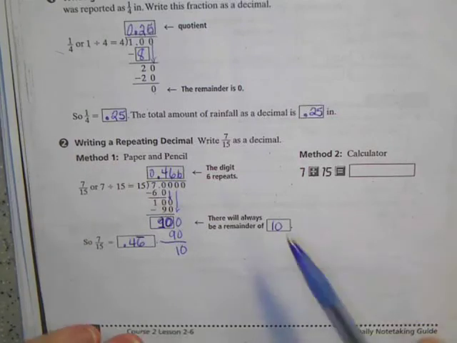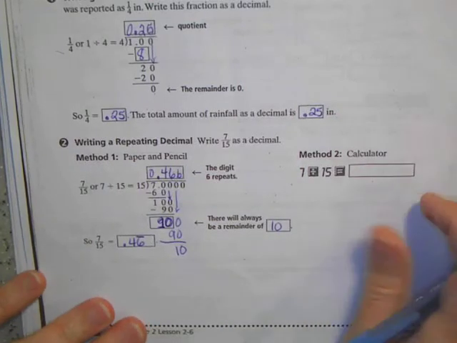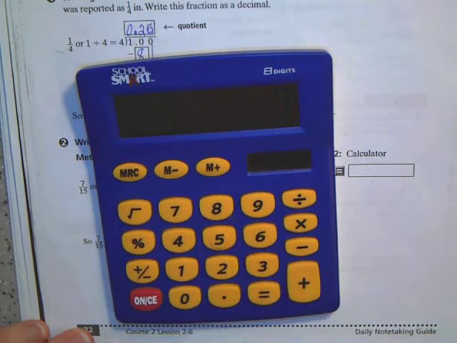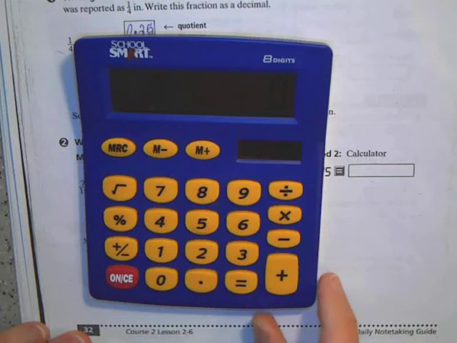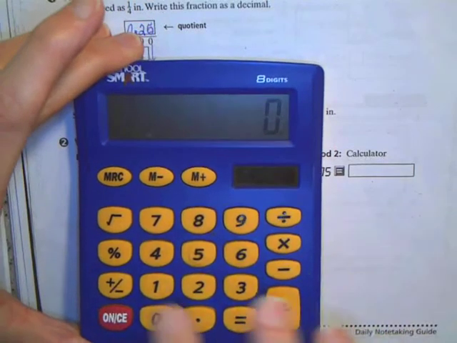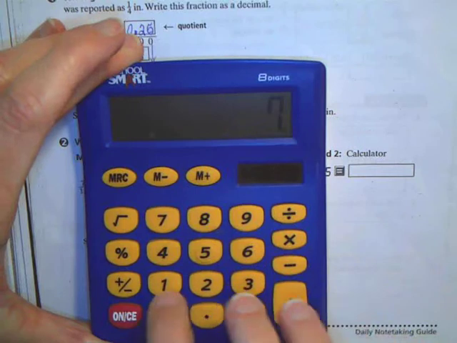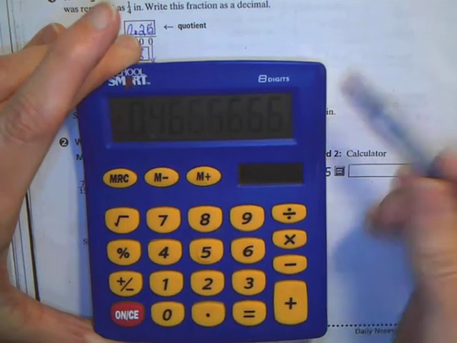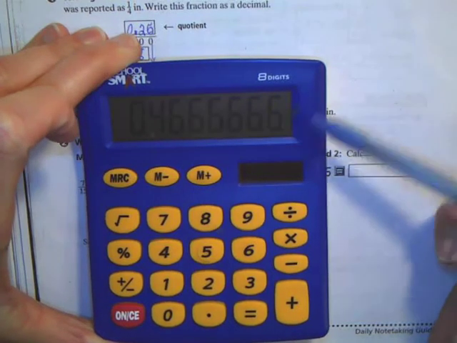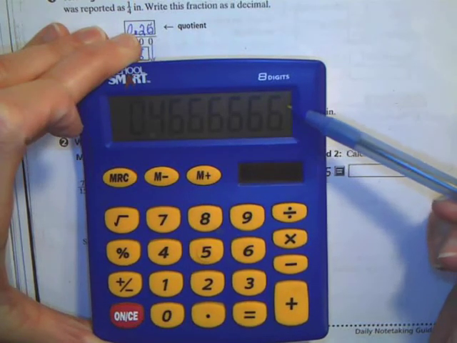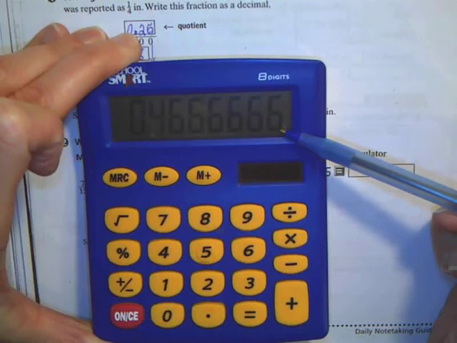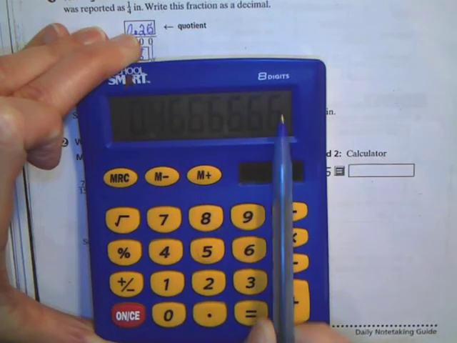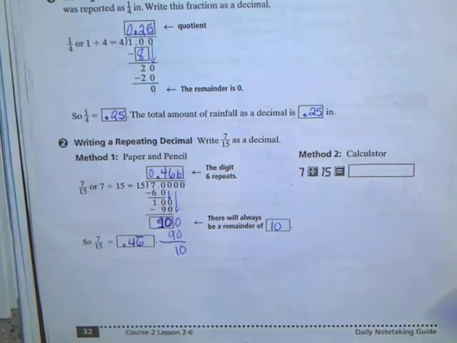Okay. Now, when you're using a calculator, and you can see I have one here, and yours may be somewhat similar, maybe different, but you're still just going to be doing a simple division problem. So you're going to do 7 divided by 15 equals, and you see that you get 0.466666. Depending on how your calculator is set up to round or truncate, your last digit may be a 7 here. As long as you've seen that it's a whole bunch of 6s, just realize that your calculator is rounding that very last digit.